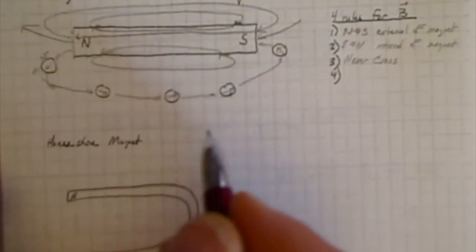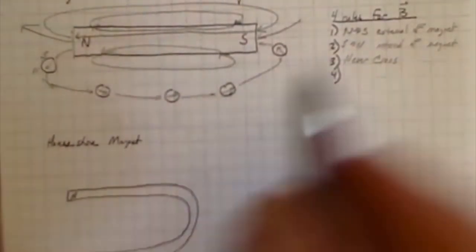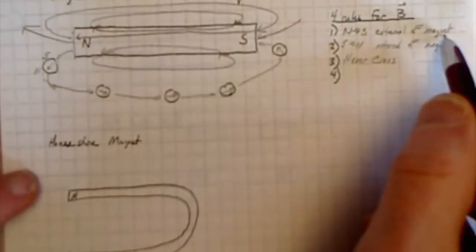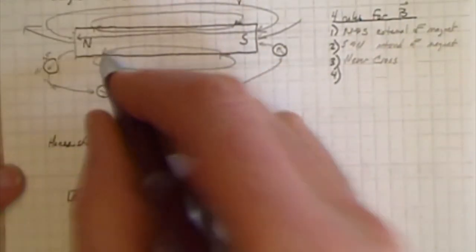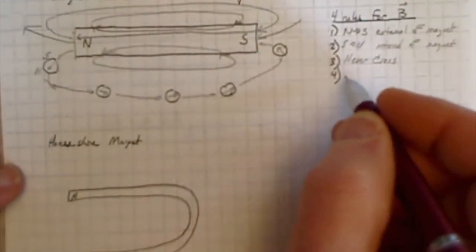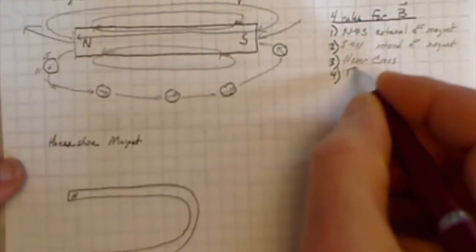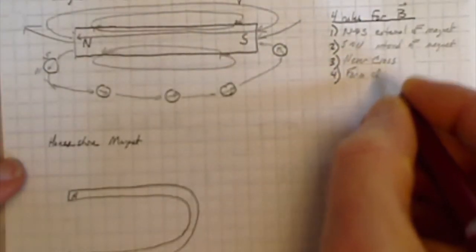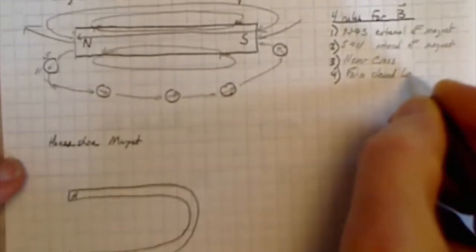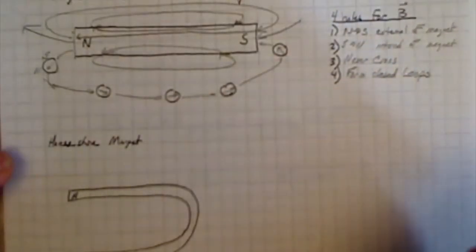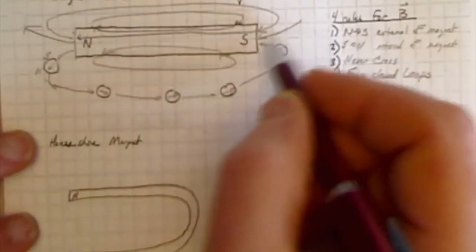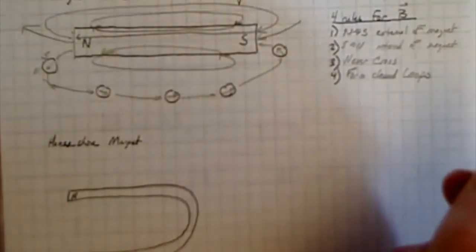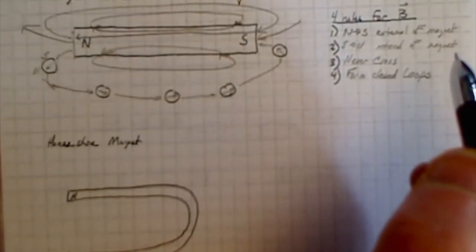This leads to 4 rules for magnetic fields. The first one is outside or external of the bar magnet, the fields go from north to south. Internal of the bar magnet, they're going to go from south to north. They never cross, and they always form closed loops. Even if you've got a field that comes off the end here, goes out into space, and comes back in on the other side, it's still going to form a closed loop.